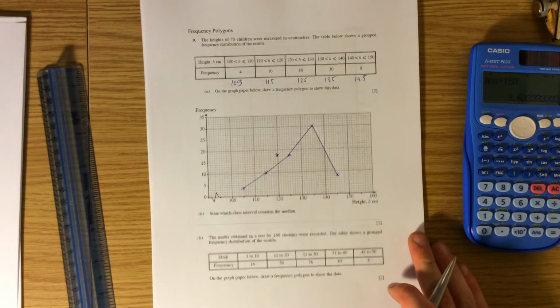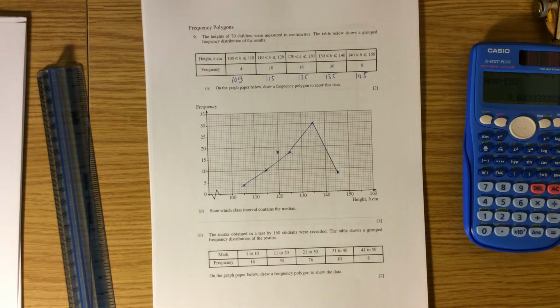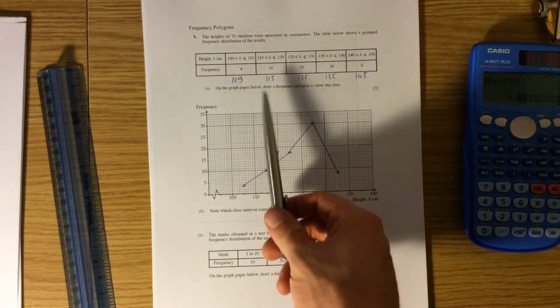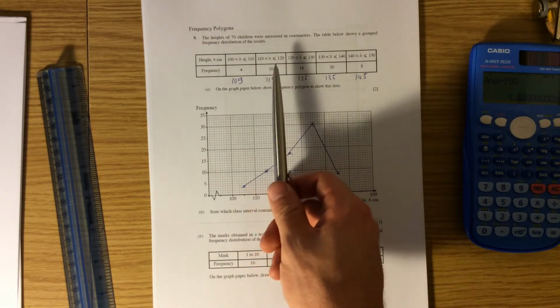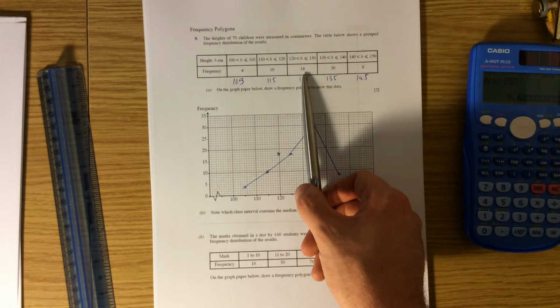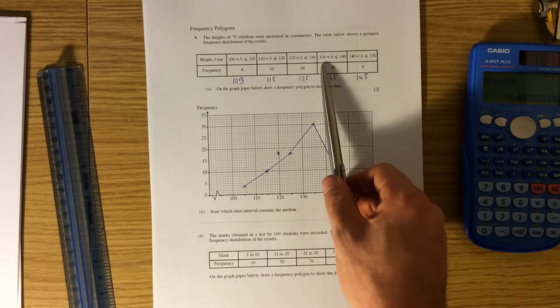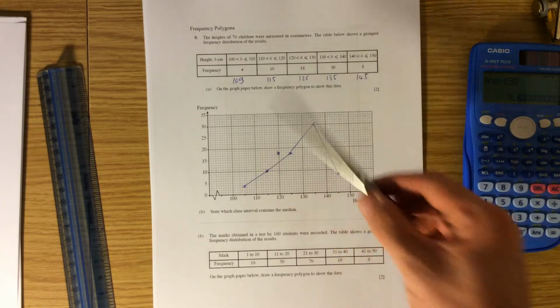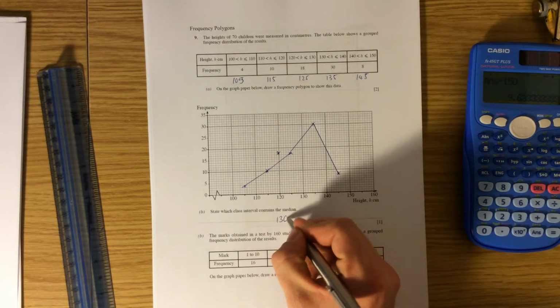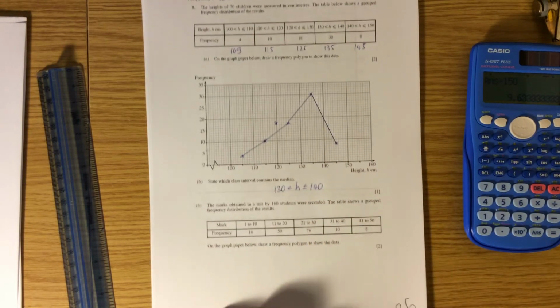Leave it like that. Which interval contains the median? So there were 70 children asked. The median will be pupil 35 and pupil 36. So the first 4 pupils are here. Up to this point we've got 14 pupils. Add on those 18, we're up to 32. But then when we add on these we get up to 62. So both 35 and 36 will be in the group 130 to 140.